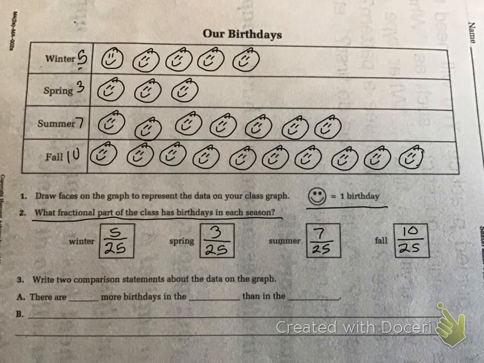Number 3 says to write 2 comparison statements about the data on the graph. I only have room to write one. Oh, down at the bottom, whoops. So on A, it says there are blank more birthdays in the whatever than in the other. So if I wanted to compare winter and spring, I would say there are 2 more birthdays in the winter than in the spring, because I have 2 more birthdays.